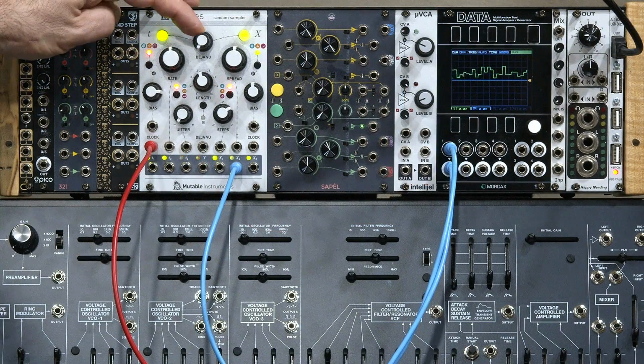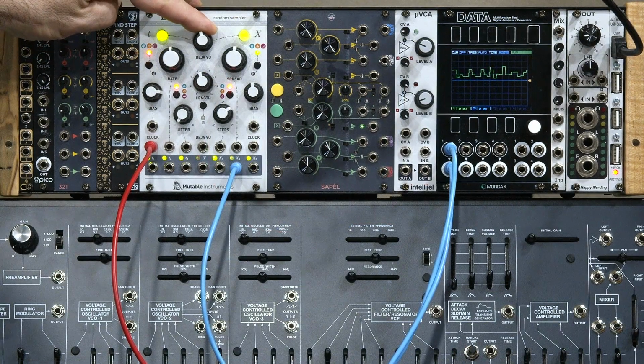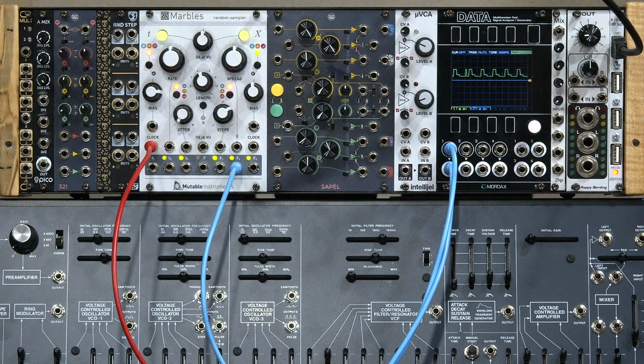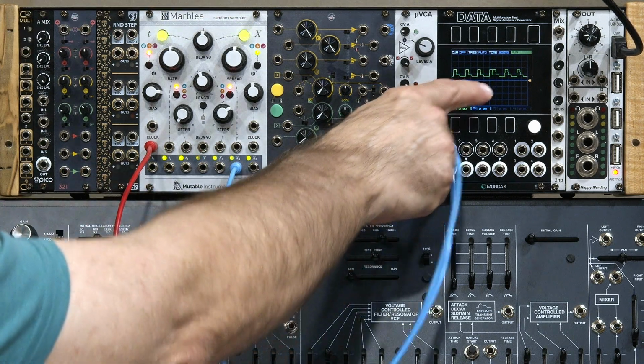And let's take deja vu up all the way to noon, and you know you're at noon when these two LEDs start blinking. It says you're locked in. And now you hear we're locked on a 4-note pattern.